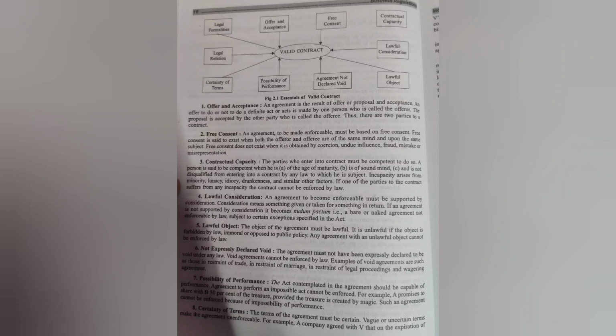After that, contractual capacity: both of the parties should be competent, they should be mature, they should be solvent, they should be sound minded. After that comes lawful consideration. They should not enter into any kind of illegal contract which is completely illegal. So they should enter into lawful consideration, and their objective to enter into a contract should also be a lawful one. It should not be unlawful and not expressly declared void. The agreement must not have been expressly declared to be void under any law. So void agreements cannot be enforced by law.